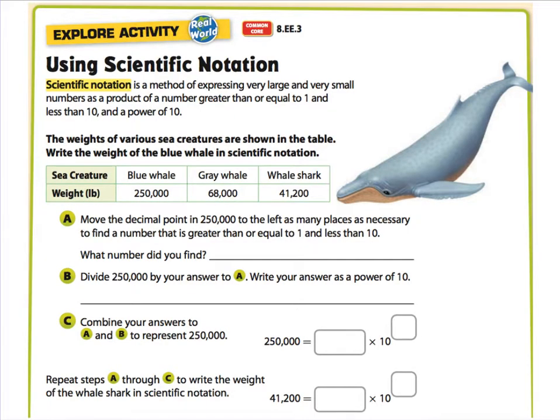Alright, so scientific notation is a method of expressing very large and very small numbers as a product of a number greater than or equal to 1 and less than 10, and a power of 10. In scientific notation, what you should notice is that the first number is greater than or equal to 1 and less than 10. So that number has to be bigger than or equal to 1, but less than 10.